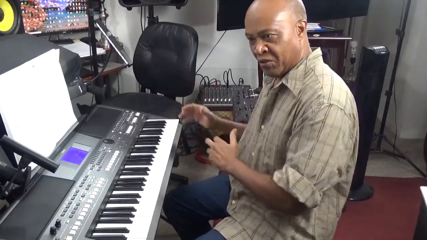In this case, if you transpose the music from C major to F major, for example, it's not going to be too hard for the rhythm section to just transpose.